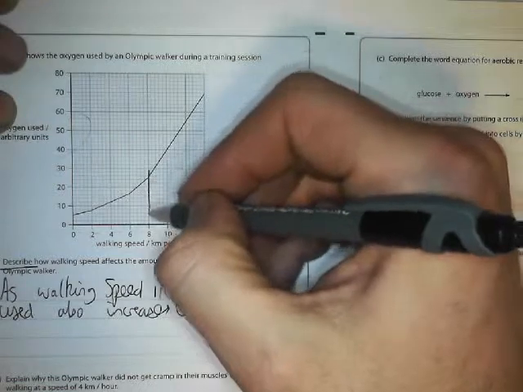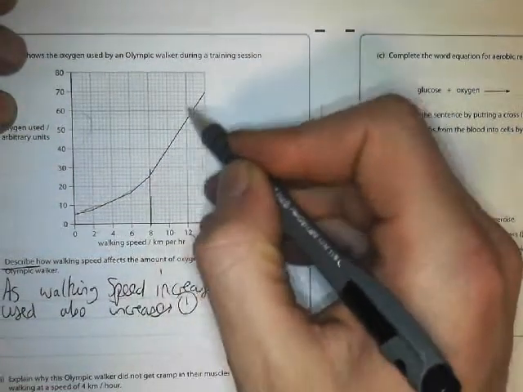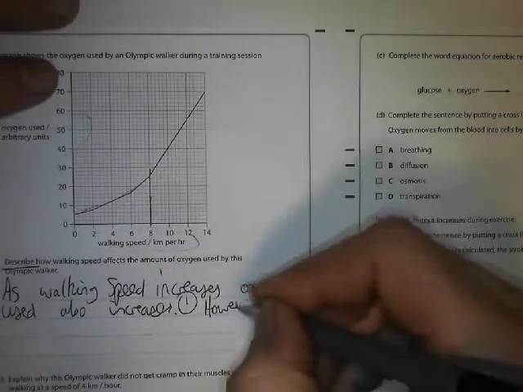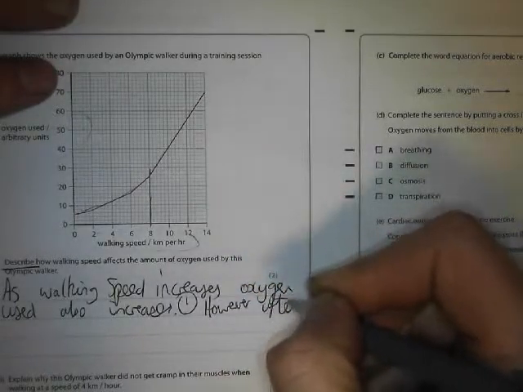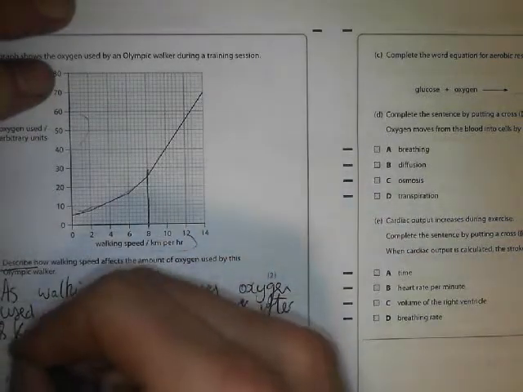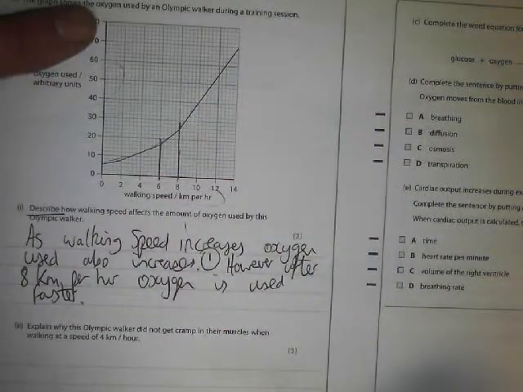So, however, after 8 kilometers per hour, oxygen is used faster. Okay, something along those lines. You could have picked any number. You could go from there as a change as well. Or you could say for the first 6 kilometers per hour, the oxygen used goes at a steady rate. But you've got to use some kind of data.